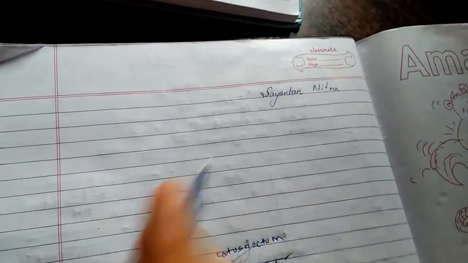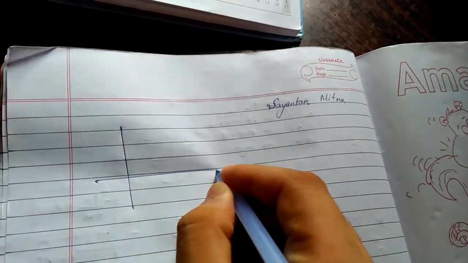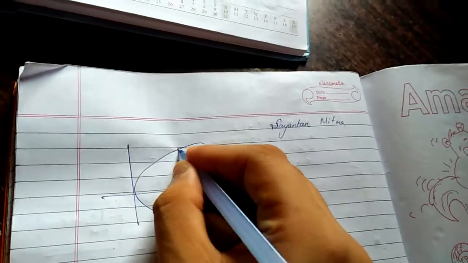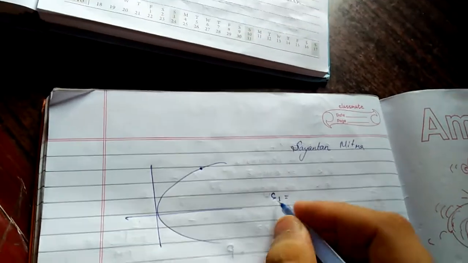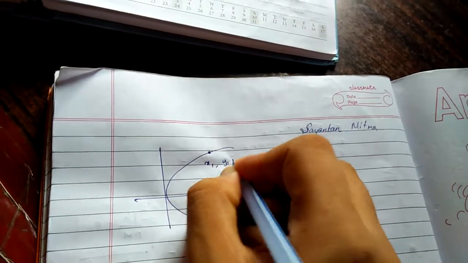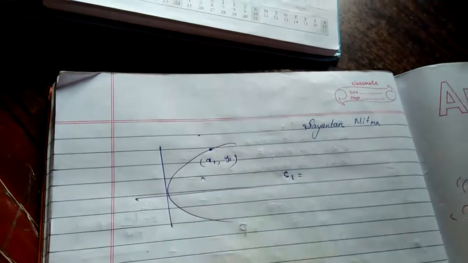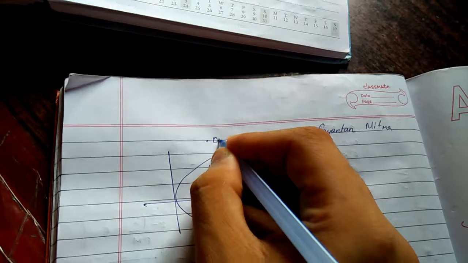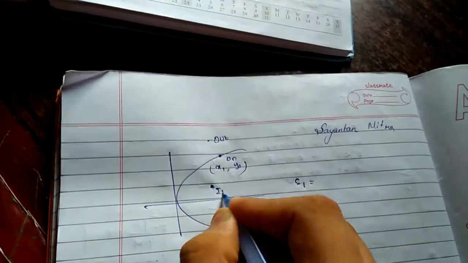Now coming to the position of a point. Like this is the parabola, and here is the parabola. Any point, say x1 comma y1, can lie here or here or here. I say this is the inside case, this is the on case, this is the outside case.